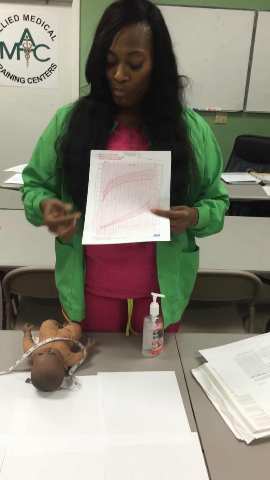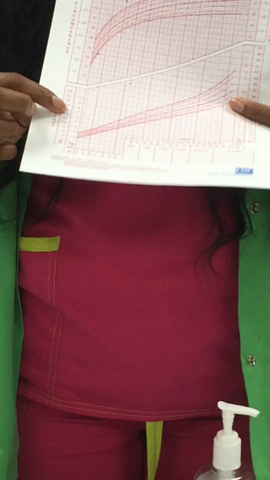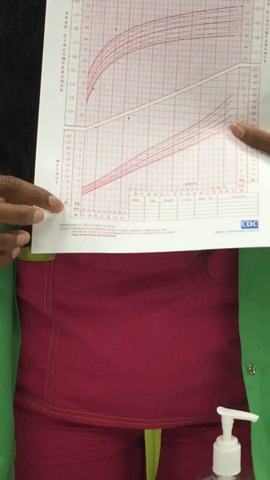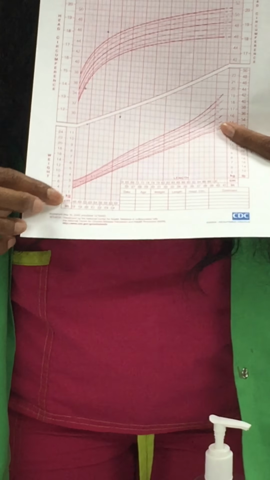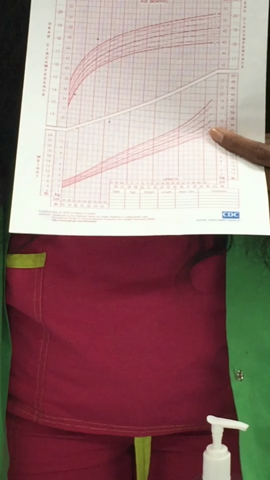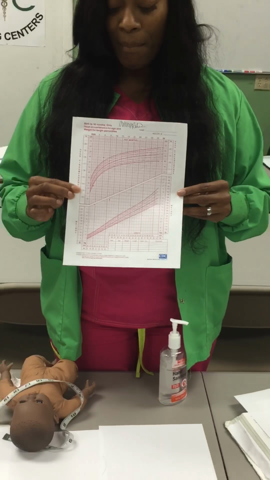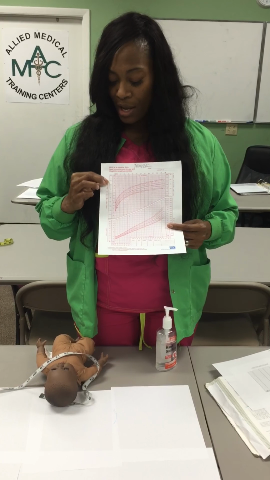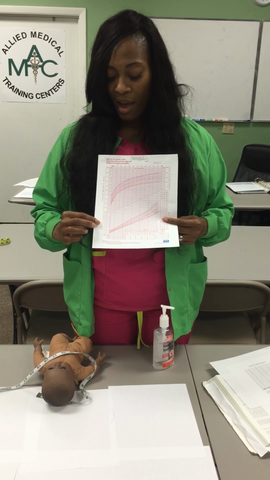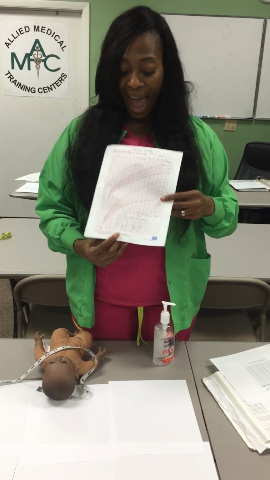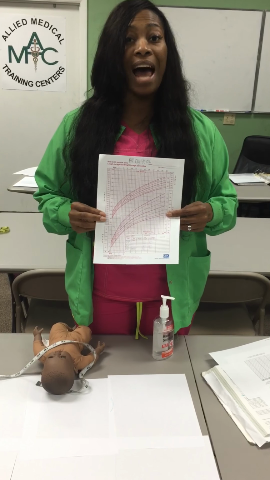At the bottom, you will also jot down the weight. Again, for the United States, the weight is going to be calibrated in pounds. For the United Kingdom, we have kilograms. Keep in mind that you are going to plot both charts, baby's head circumference and weight. When you turn the page over, we have length and weight to be documented.